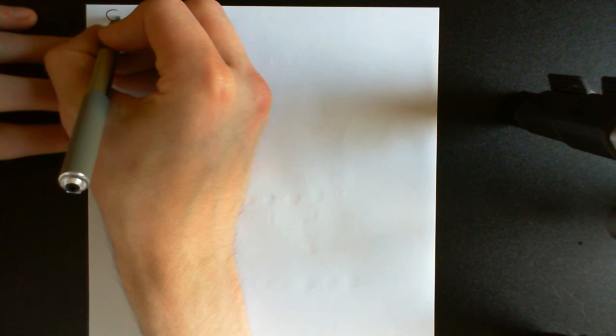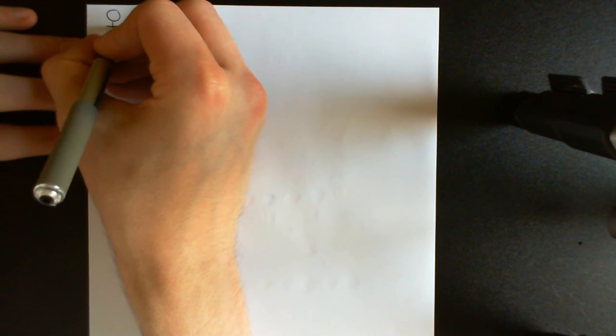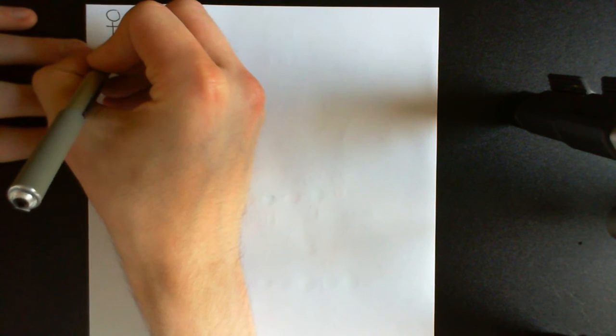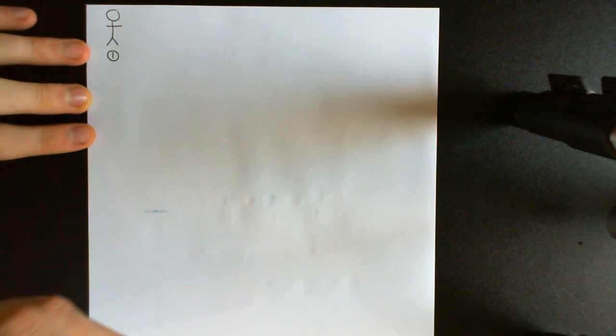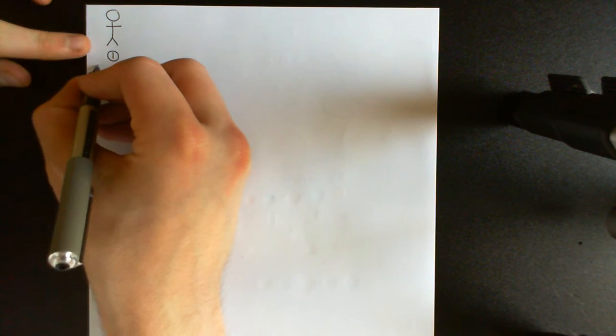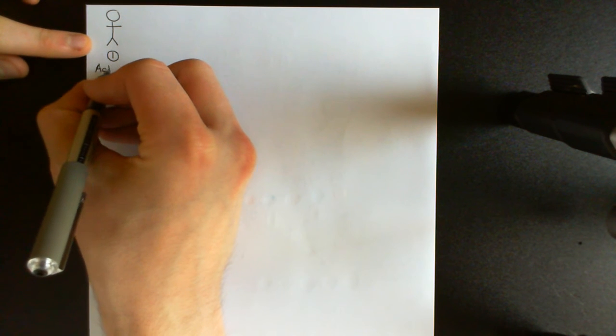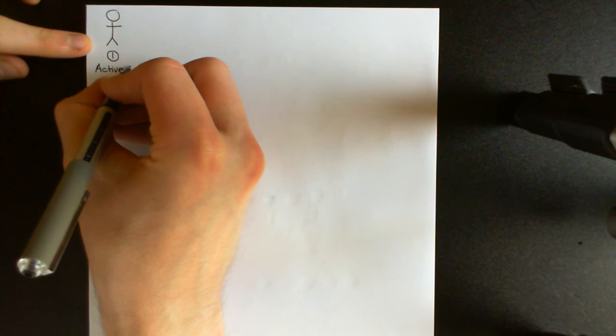So let's have person 1 here. Okay, so here's stick man number 1, and let's say that stick man number 1 is actually infected with tuberculosis, and let's say that poor old stickman number 1 has actually got an active tuberculosis infection, so he is not very well at all.